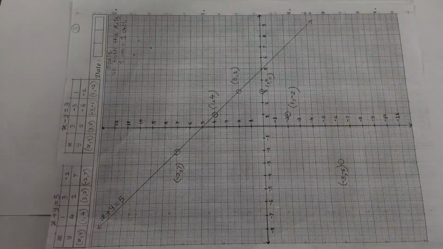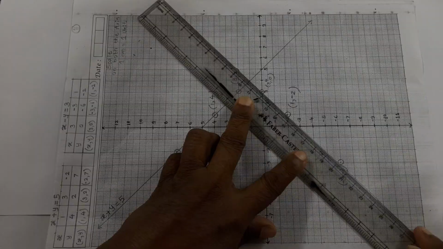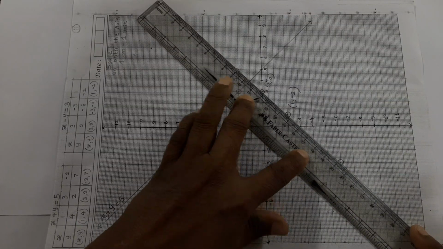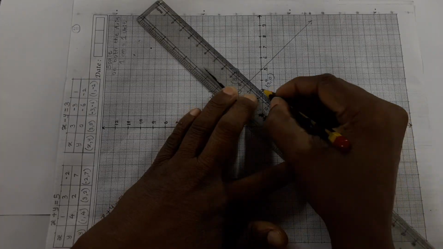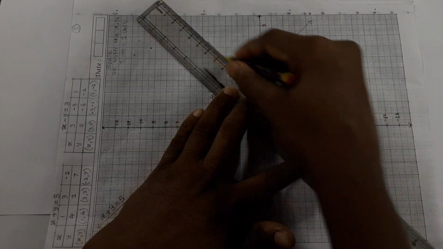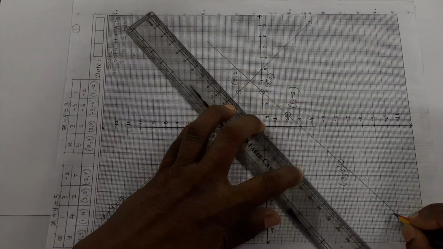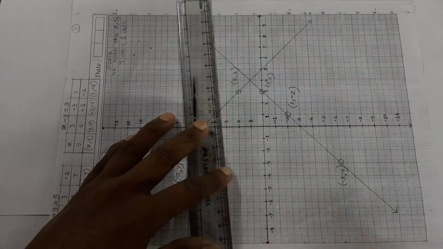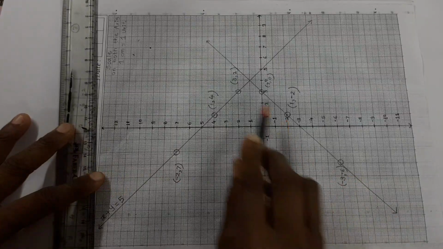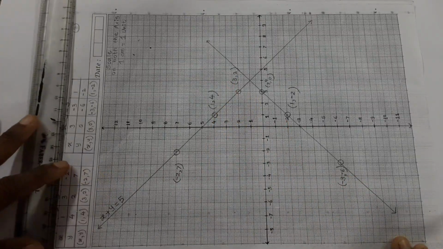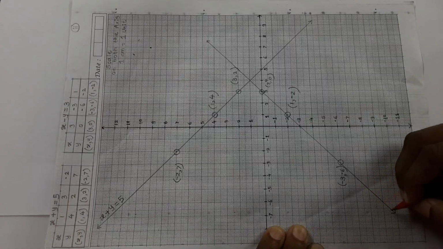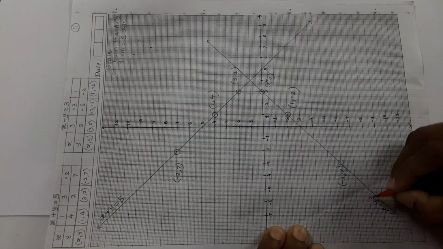So now I join these points with the help of a scale and draw the line. Okay, I draw the line that passes through these 3 points. So this is the line that passes through these 3 points: 1, 2, 3. These are the points. Now I write the name at the end of the line, so here x minus y is equal to 3.